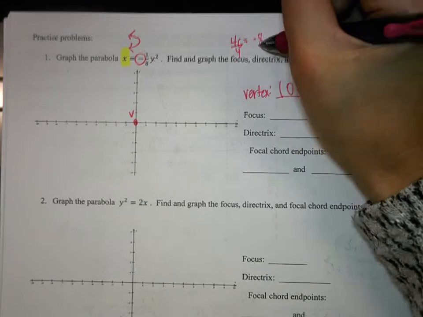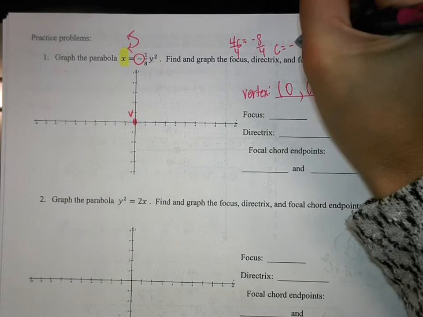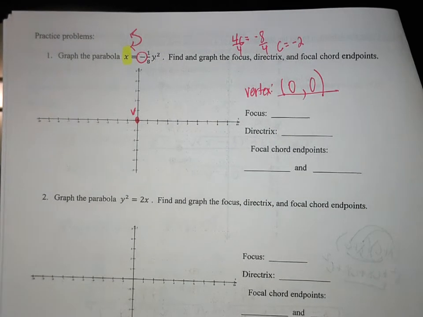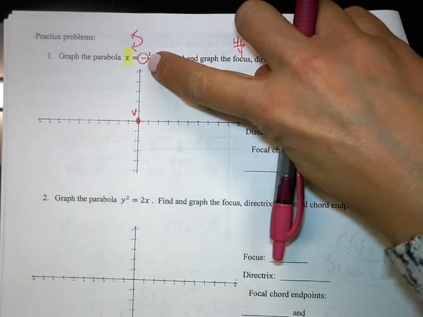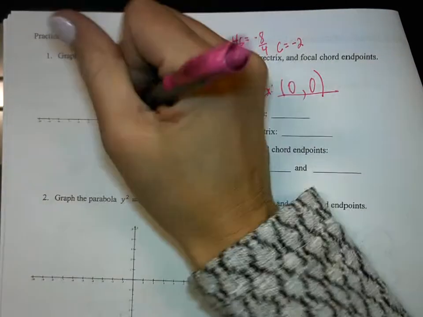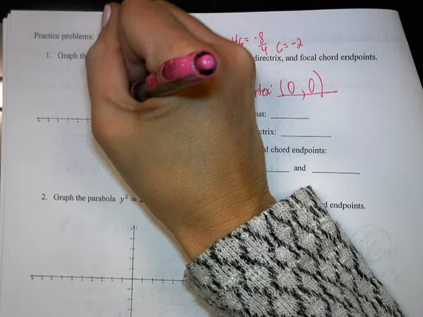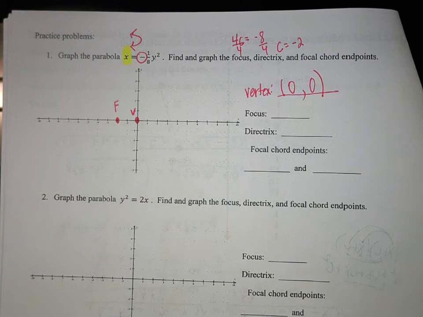Divide by 4 to both sides, and we get that c equals what? -2. So the focus is always inside your curve. Okay, and we know we're going to curve to the left, correct? Because of that negative. And so we are going to go left 2 right here, and that is your focus. And I put an F there to remind me that's my focus.